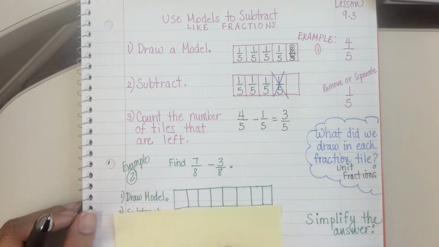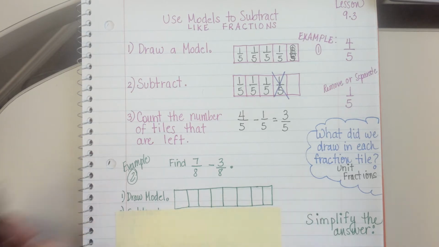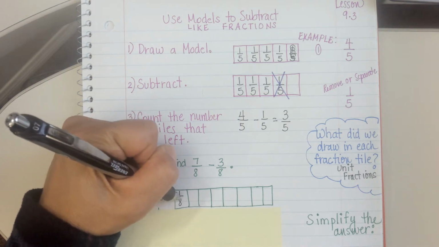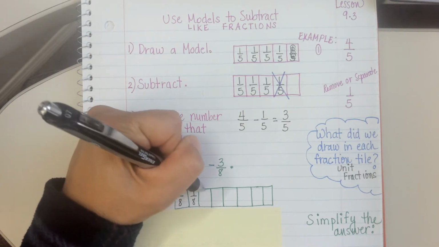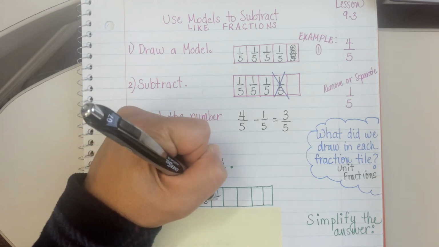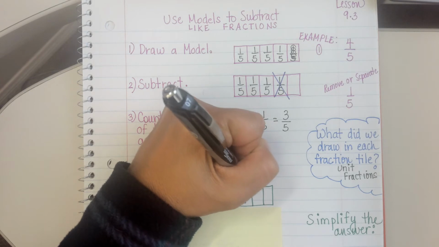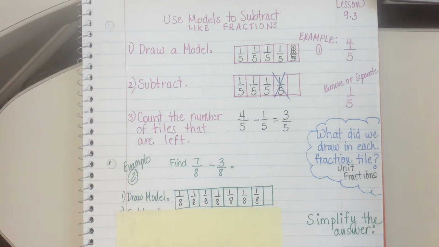So, step 1, I'm going to draw a model that's going to have 7/8 labeled with unit fractions. 1, 2, 3, 4, 5, 6, 7/8. Why do I have 8 boxes? Because we always draw one whole.